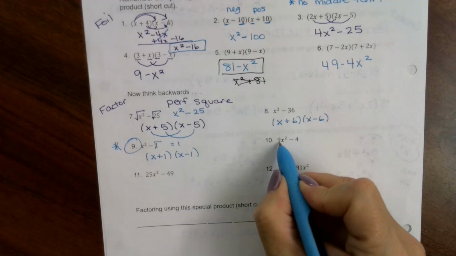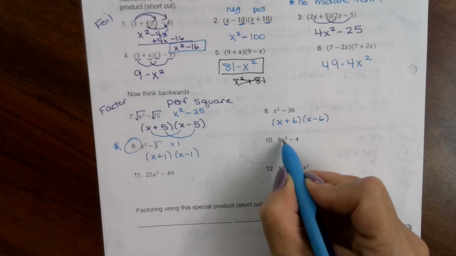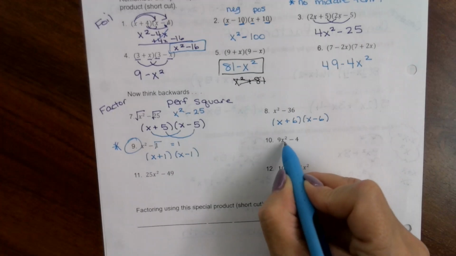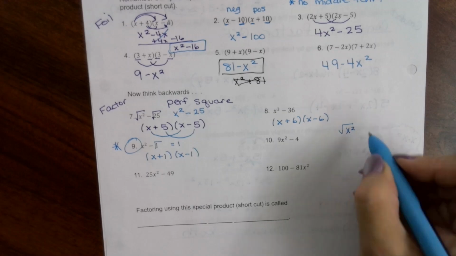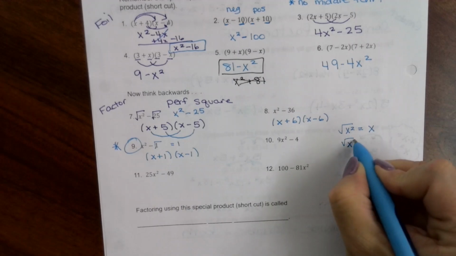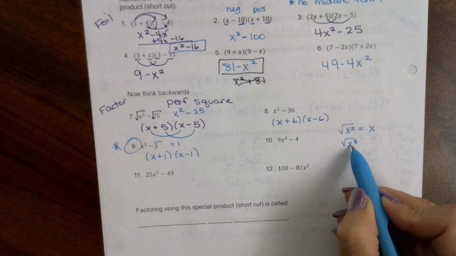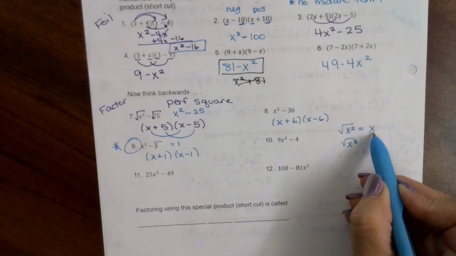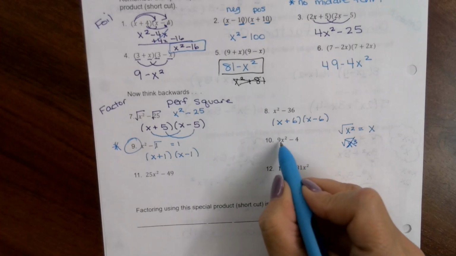So 9 is a perfect square, and I have this x squared. Now, if this was x cubed, it wouldn't work. If it was just x, it wouldn't work. It has to be something I can take the square root of. So if I have the square root of x squared, this is the same as just x. But if I take the square root of x cubed, this is not going to be even, right? I can take the square root of this, but it's not going to be just x. So we're not going to do this. We have to look for the pattern that this is x squared.